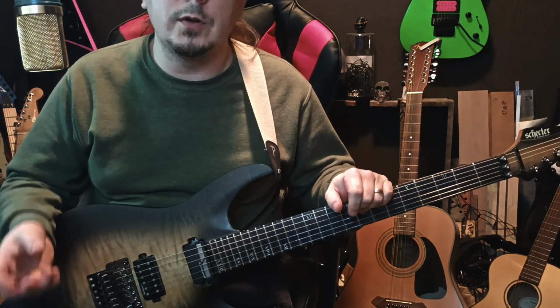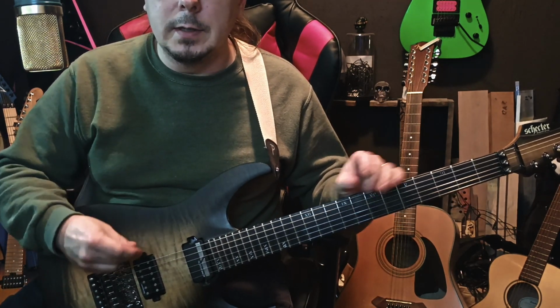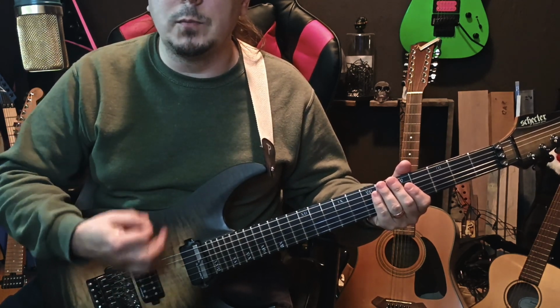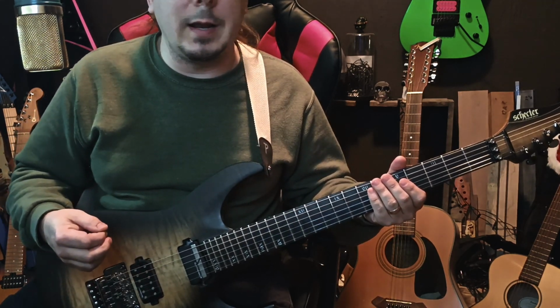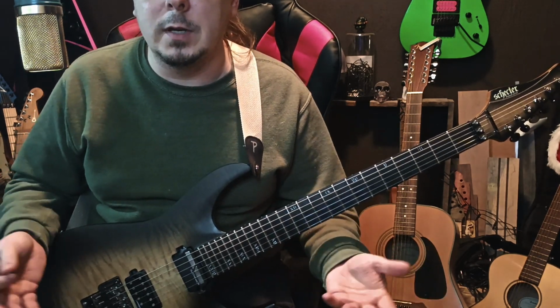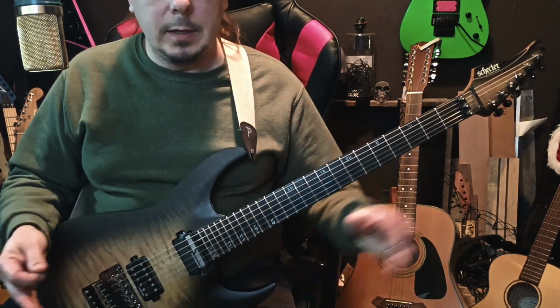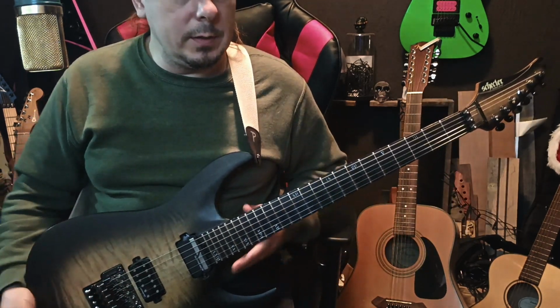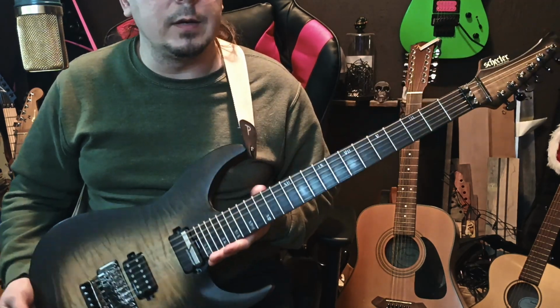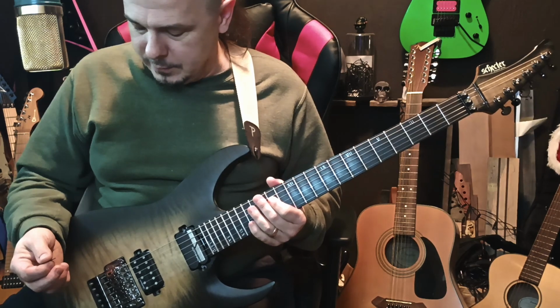Strings on a 24 5/8 scale are going to sound a little less snappy, a little more muddy. And I don't mean muddy necessarily badly. I just mean it's going to be a little darker sounding, a little floppier sounding. So if you're on a shorter scale, perhaps some heavier strings. These are 9.5 to 46, which is the lower end of a standard 10 gauge. It works for me. It's fine for what I'm doing.